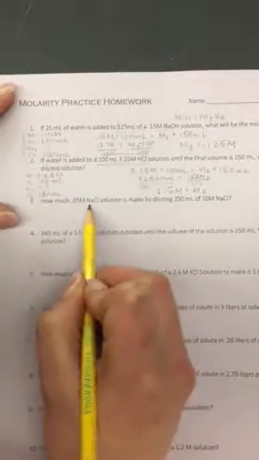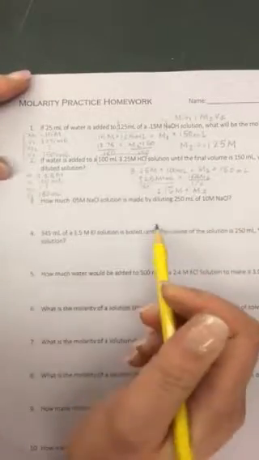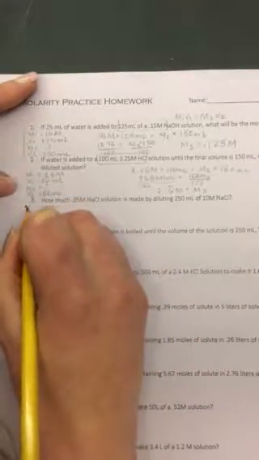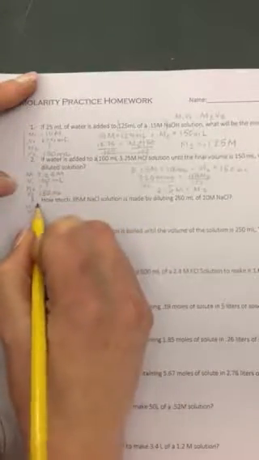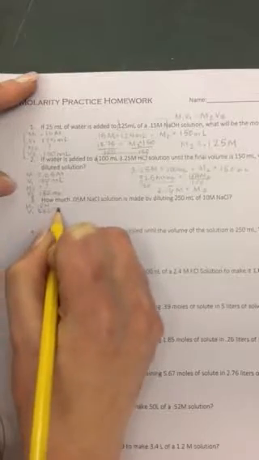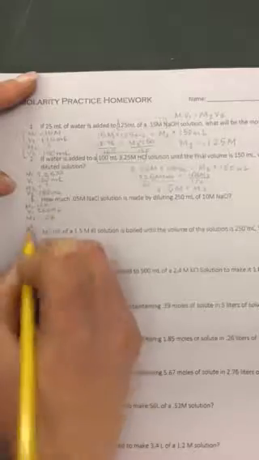Our next question: how much 0.05 molar sodium chloride solution is made by diluting 250 milliliters of a 10 molar solution? So we've got M1, V1, our initial: 10 molar, 250 mLs. And then M2, we want it to be 0.05. V2, we don't know.